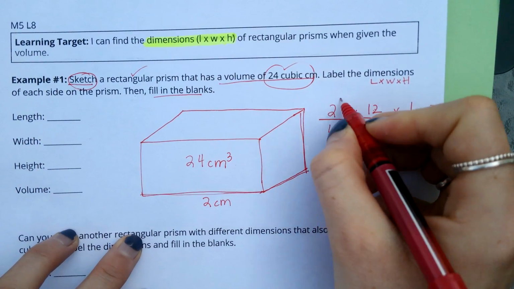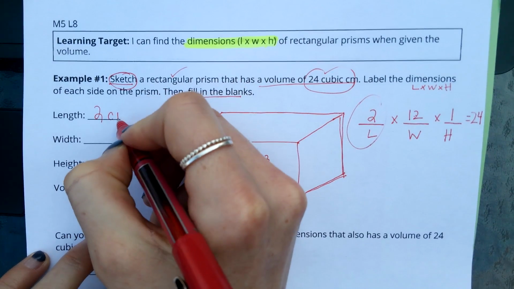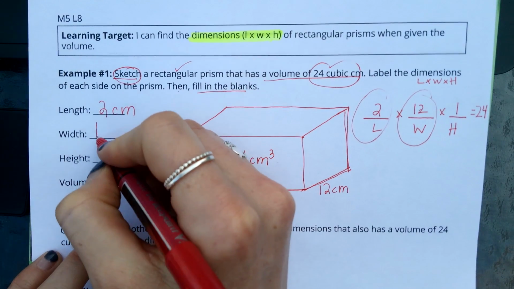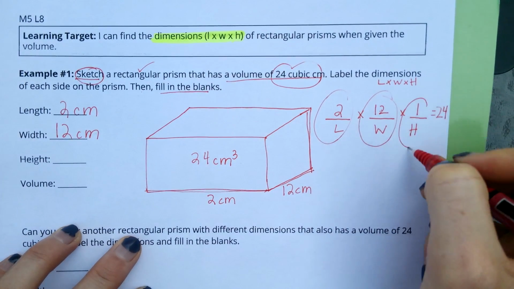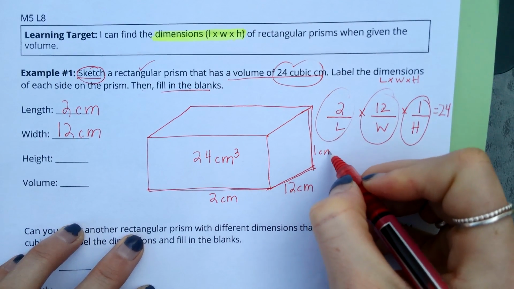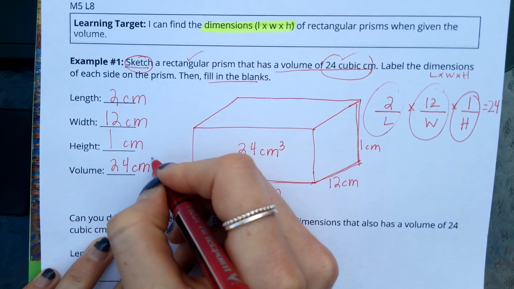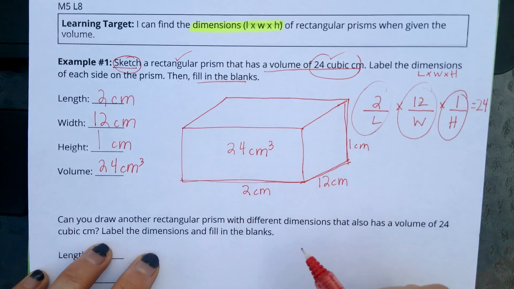2 centimeters would be my length, so I can put that over here as well. 12 centimeters would be my width because that's the second number. And 1 centimeter would be my height. And I can fill that in over here. They told me that my volume would be 24 centimeters cubed. So we just did number 1.